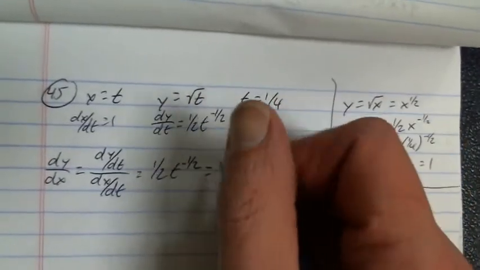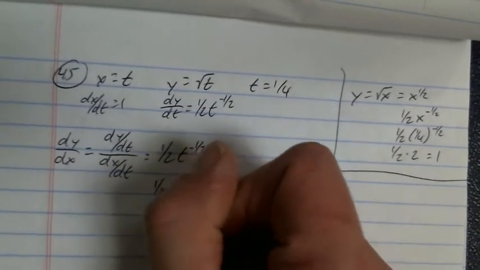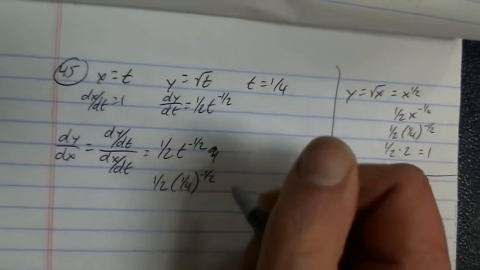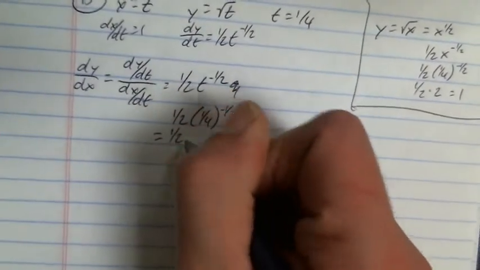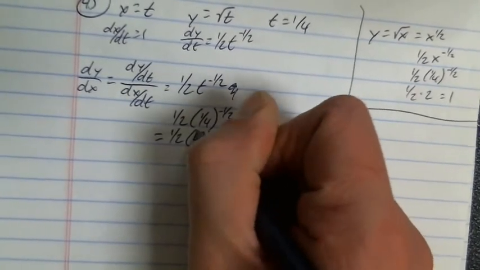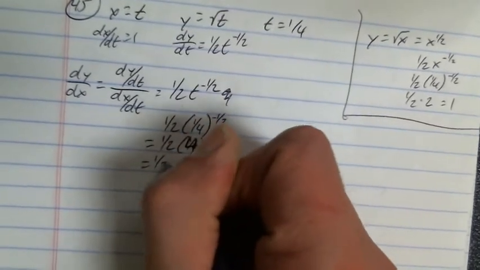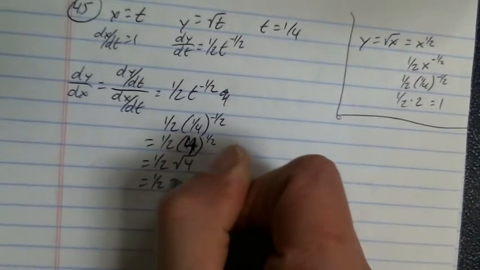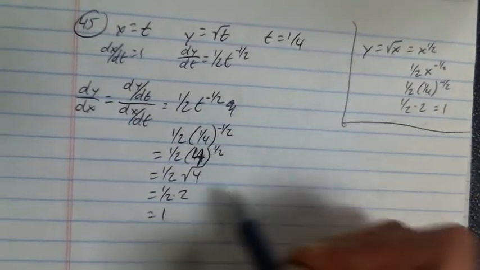which, when we take the derivative at 1/4, that's the same as 1/2 to the 1/4, oops, to 4. The 1/2 is 1/2 the square root of 4, which is 1/2 of 2, which is 1. So it's what we expected.